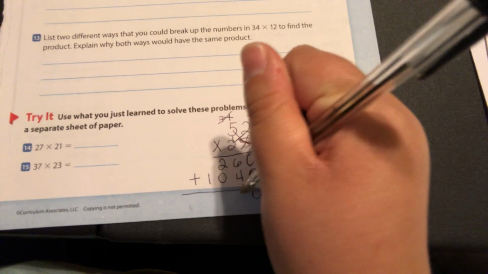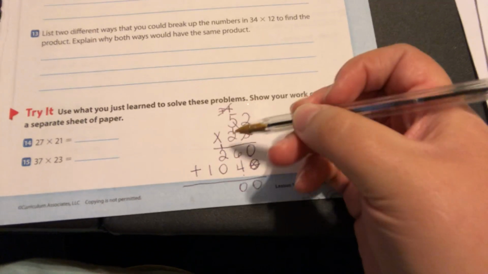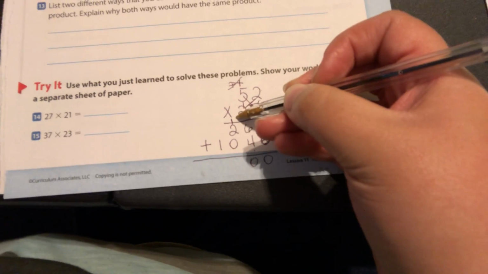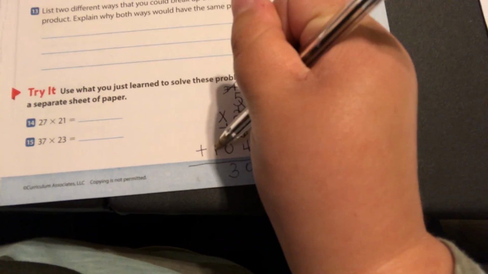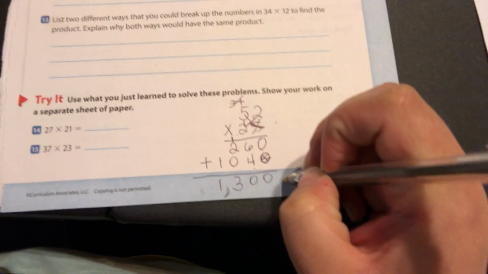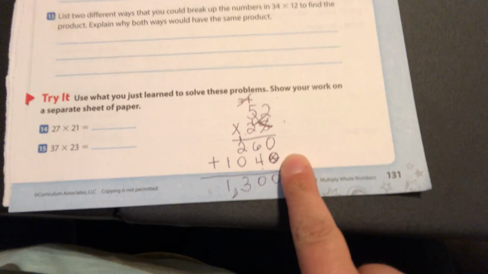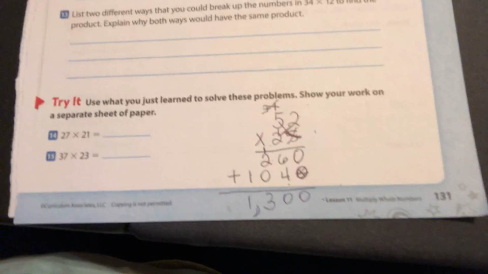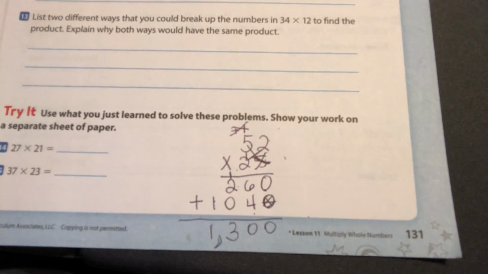6 plus 4 is 10. Remember to carry your 1. You're still going to have to add that in, just like a normal addition problem. 1 plus 2 equals 3. And then we have just a 1 with nothing there. So our 52 times 25 equals 1,300. Don't forget to do that placeholder. That is the most important part. That is 2-digit by 2-digit multiplication.